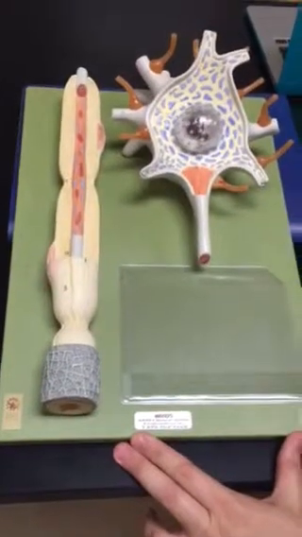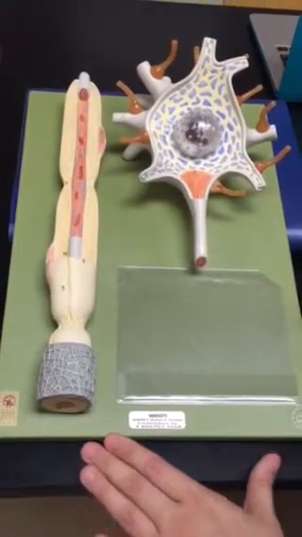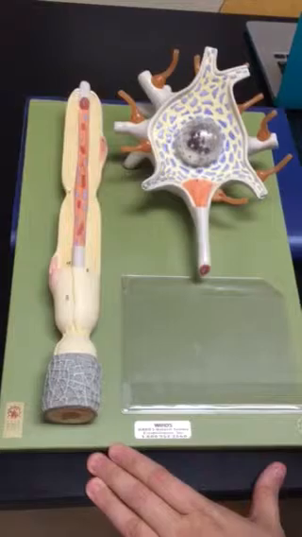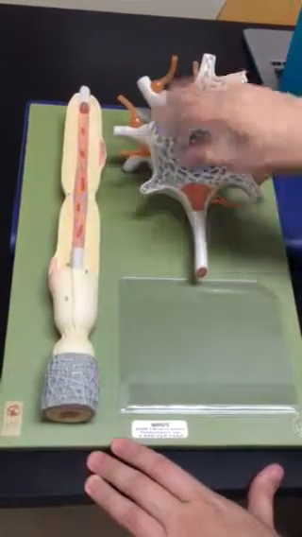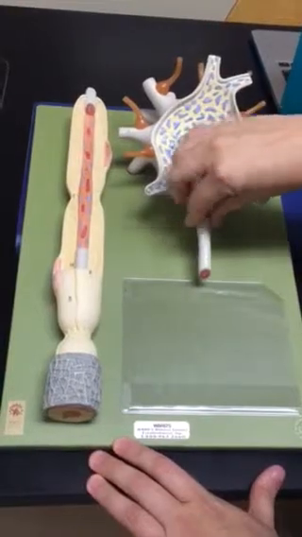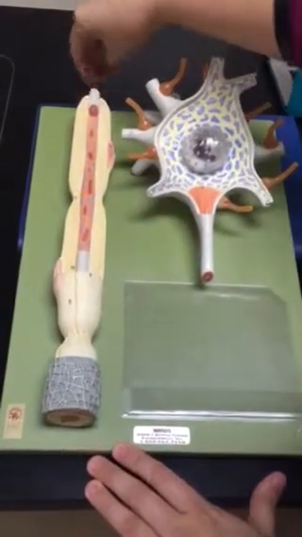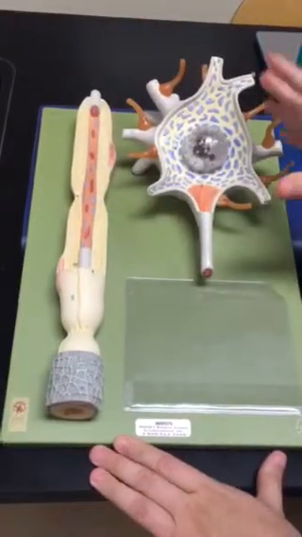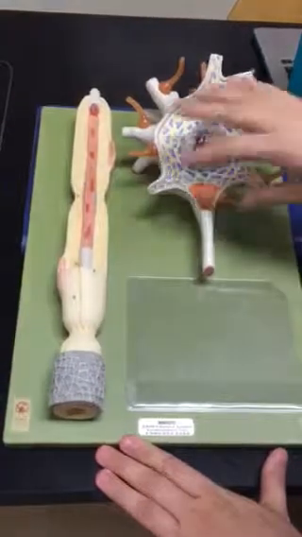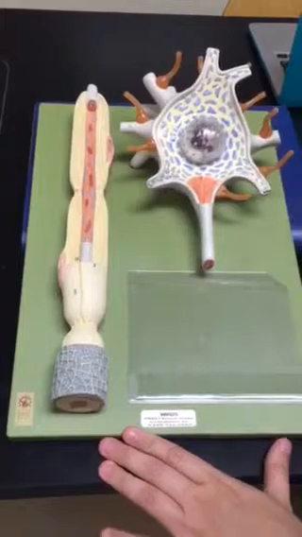All right. So this is a model showing a multipolar or a motor neuron. Just imagine this is the cell body or the soma. It's in two parts, but just imagine that this is connected here at the top, all right? So it's all one piece. It's all a multipolar or motor neuron. They just have the cell body with the axon hillock detached.